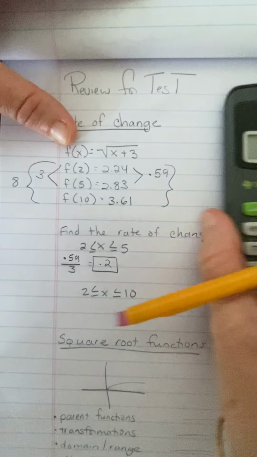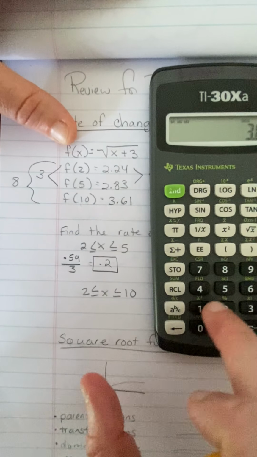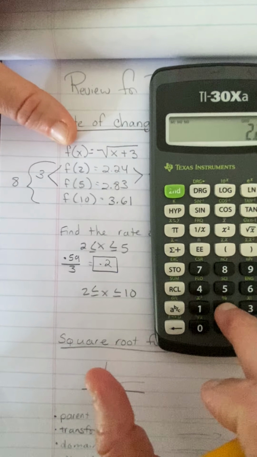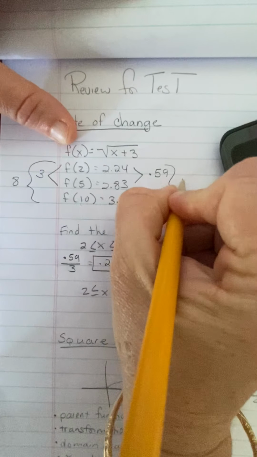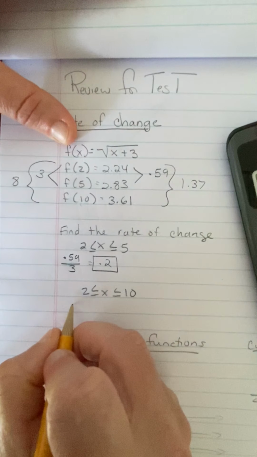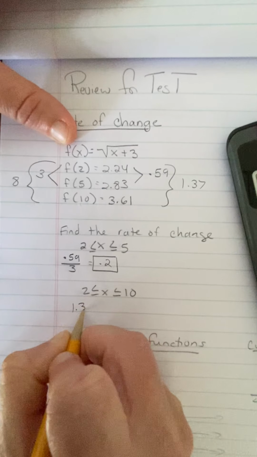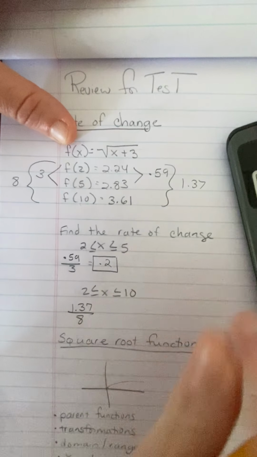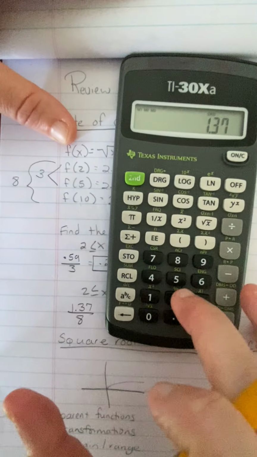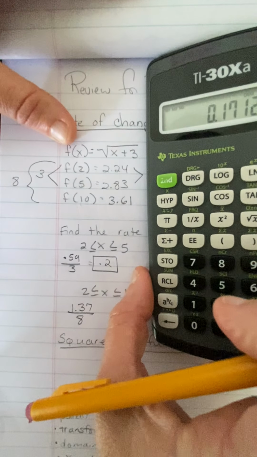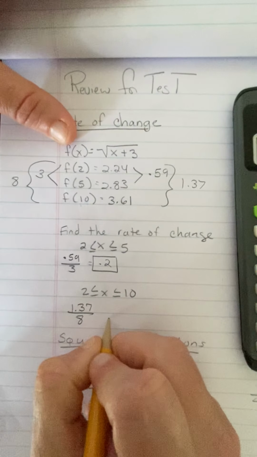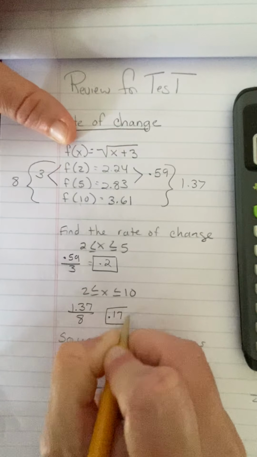The difference here, 3.61 minus 2.24 gets me 1.37. So when I'm finding the rate of change here, I'm putting 1.37 divided by 8, and I got 0.17. And that's my rate of change.